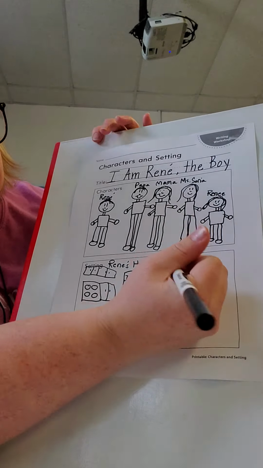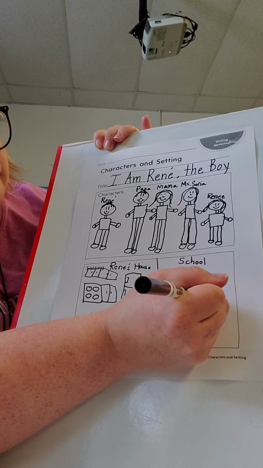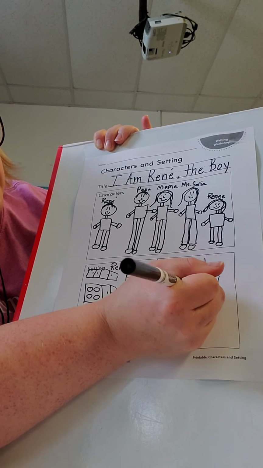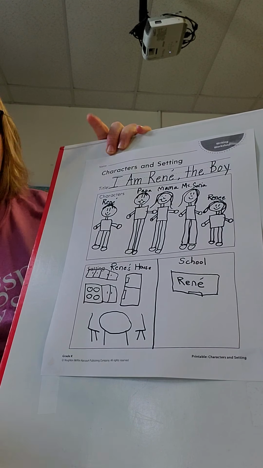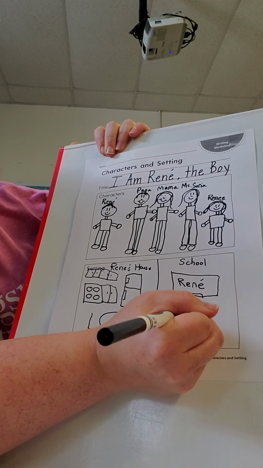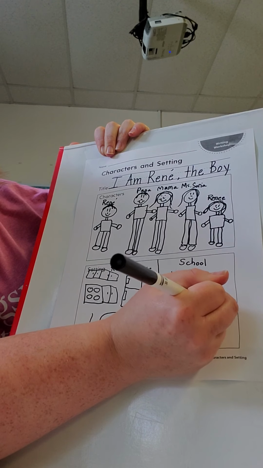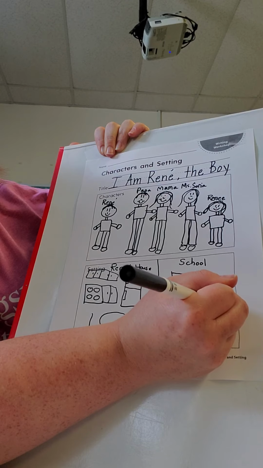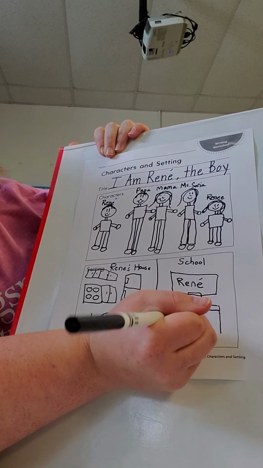What about the whiteboard or a smartboard or TV? You may have one of those in your classroom. I'm going to write Renee up there so we know it's a whiteboard. Okay, what are some other things that you might see in your classroom? What about tables where all the friends sit with different things on them like books, pencils, markers. So let's add that. Let's give us some chairs.